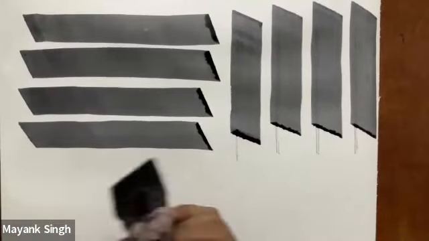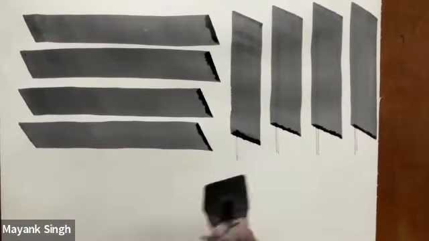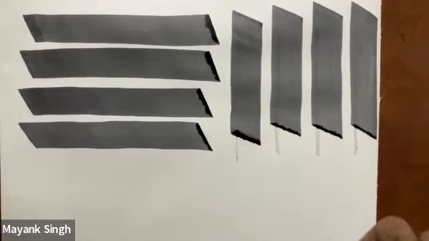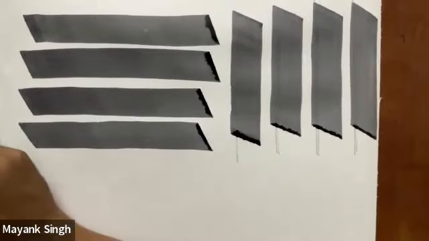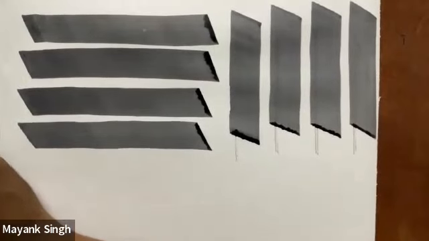So when you're done with these two, is everyone done with these strokes? Can I see anyone's work, what they have done?